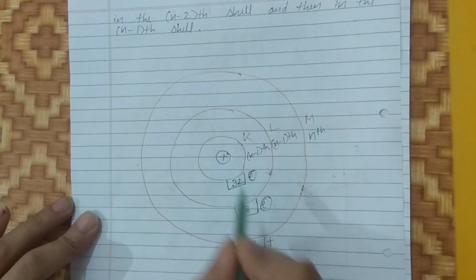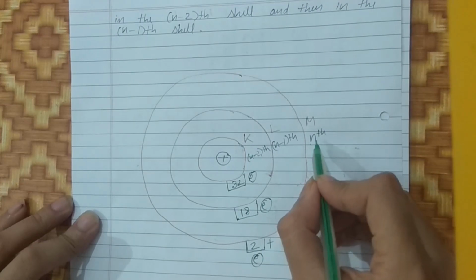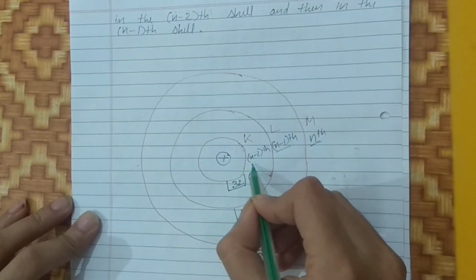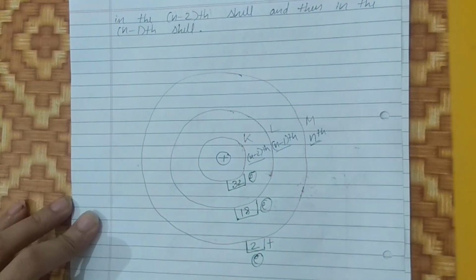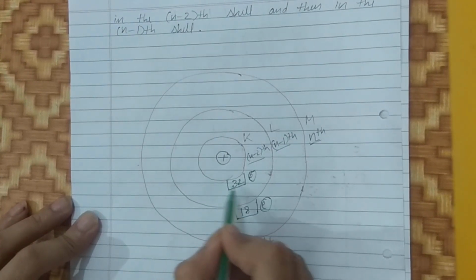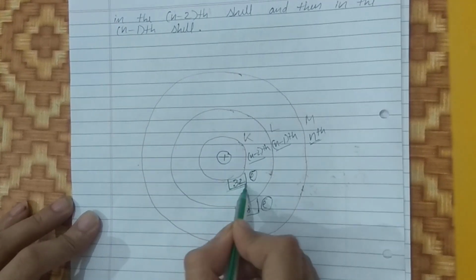This is the nucleus, these are the shells from the nucleus: this is the K shell, L shell, M shell, and suppose this is the nth shell. This is the n minus 1th shell and this is the n minus 2th shell. Then rule 4 says that the number of electrons in the nth shell can exceed 2 only if the n minus 2th shell either doesn't exist, or is fully filled, or has 32 electrons.